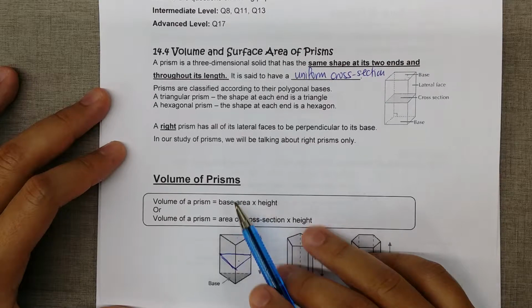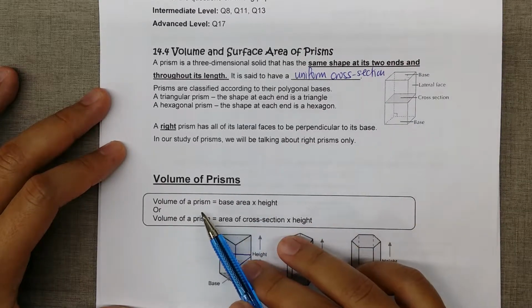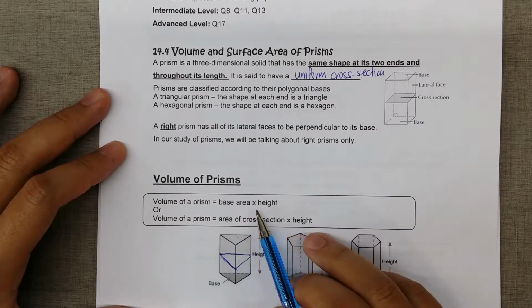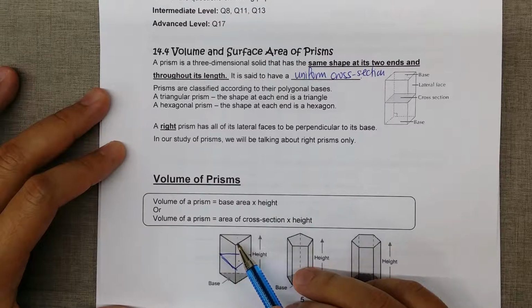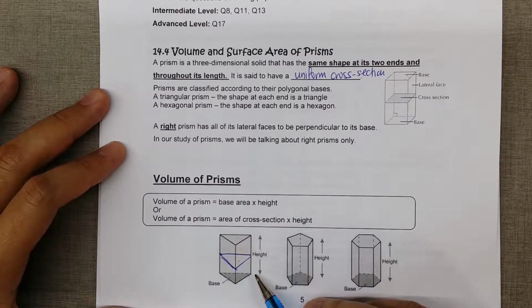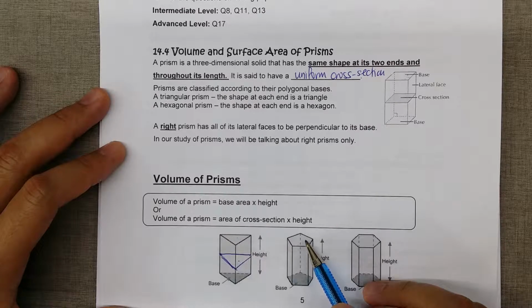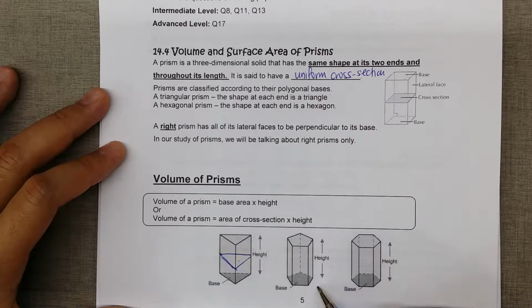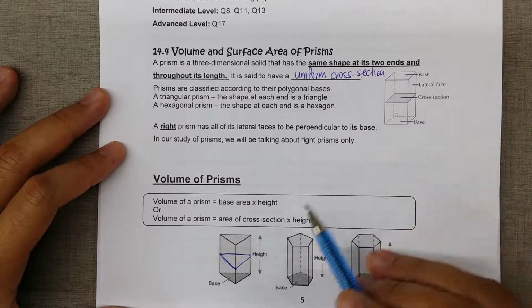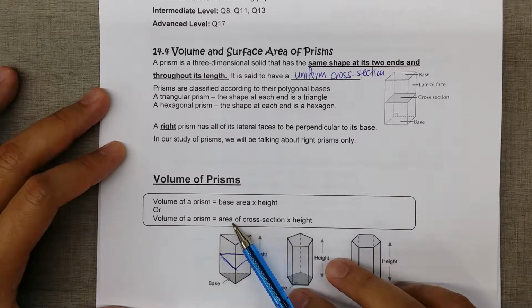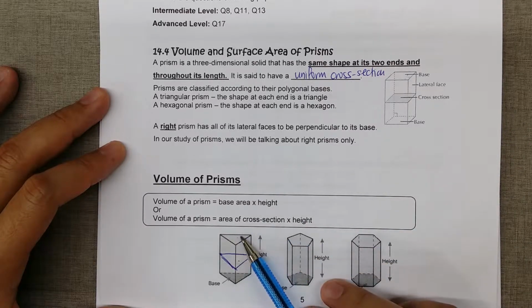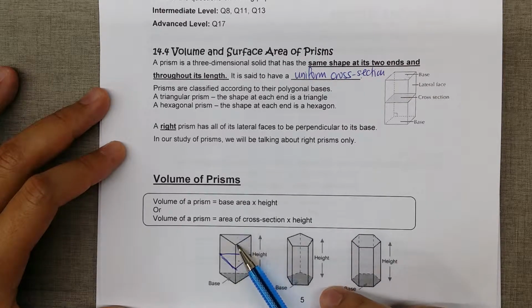Volume of prism, very straightforward. We will use base area multiplied by height. Okay, so let's say if it's a triangular prism, we will find the area of this triangle multiplied by the height. If we are talking about a pentagonal prism, then we find the area of this pentagon multiplied by the height. Another way of seeing it is simply area of cross section, which is the same. The area of the cross section multiplied by the height.